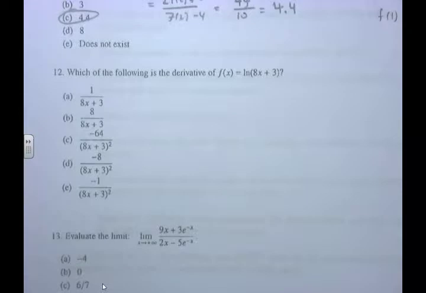Which of the following is the derivative? Well, this is the derivative of a natural log. The derivative of natural log of x is 1 over x. But this is not x, it's a function. The derivative of the natural log of a function is 1 over the function times the derivative of the function. Chain rule version of it.